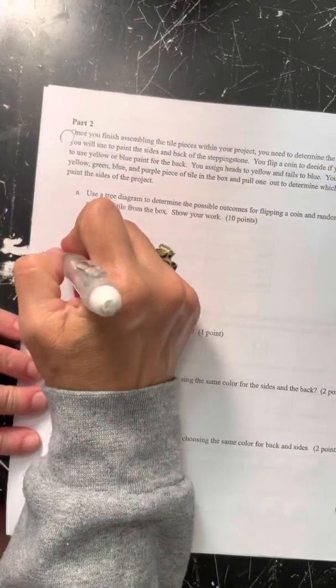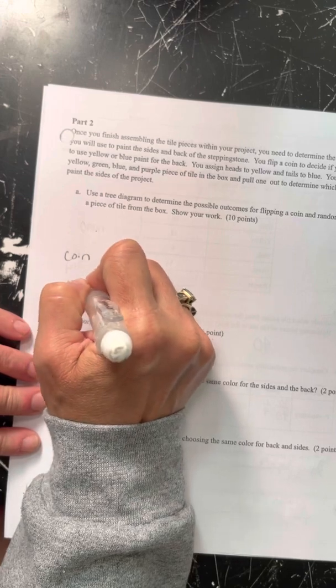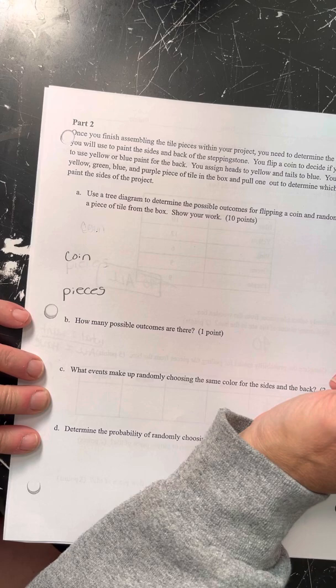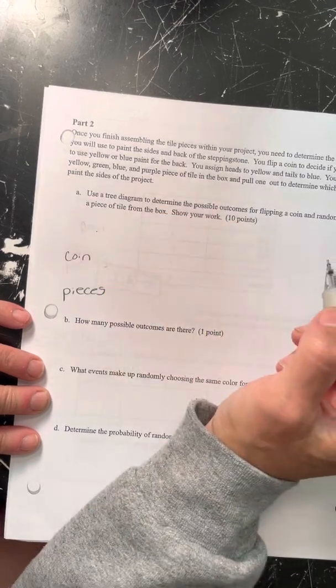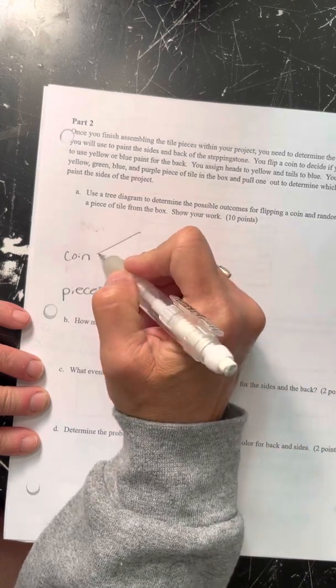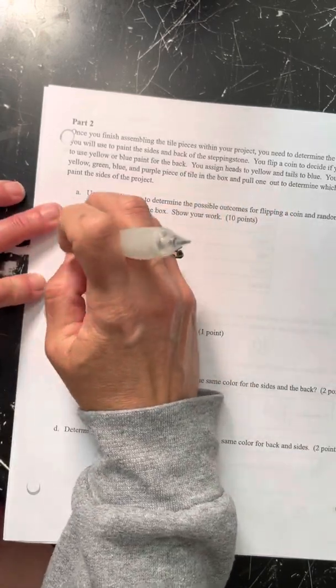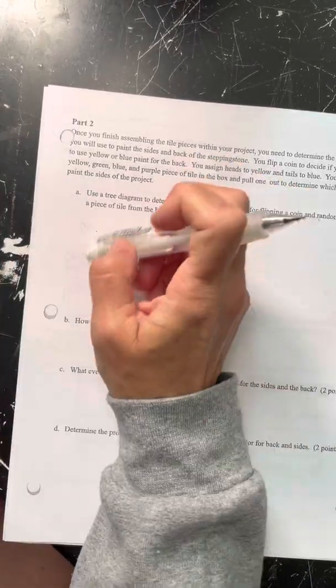Coin. Pieces. All right, so wait a minute. Sorry. Go back. Fix this. All right, so we're only going to do this once. So here's what we got.